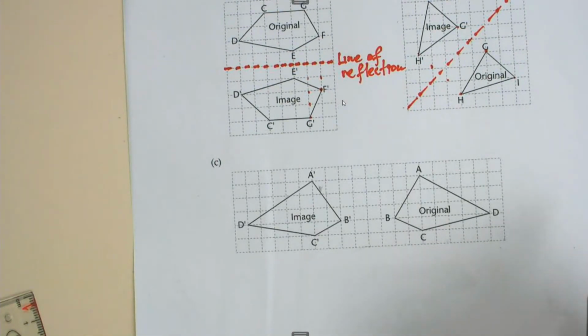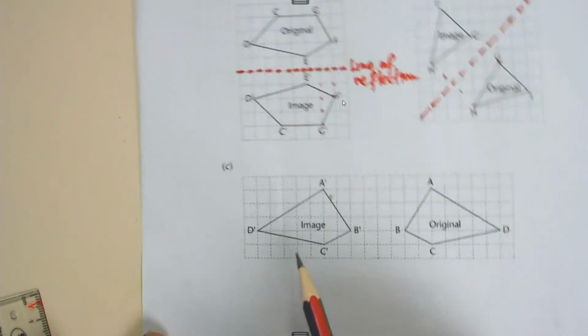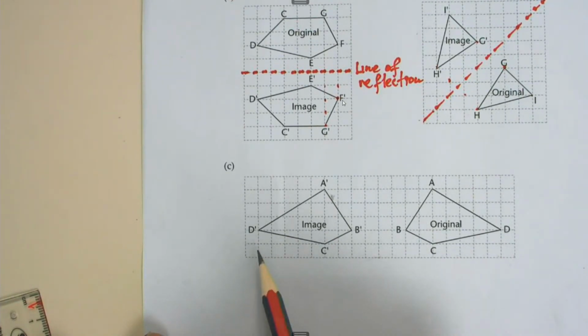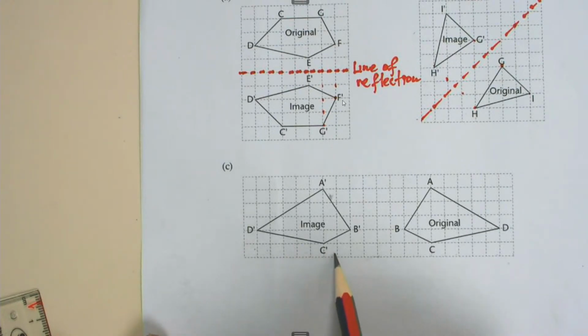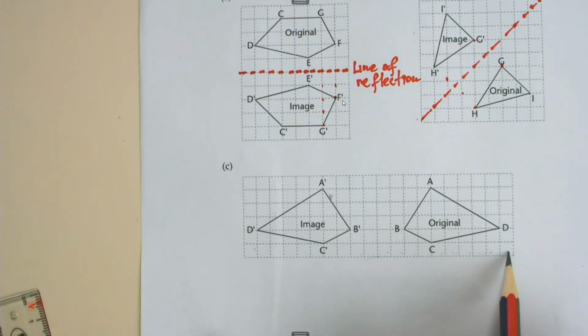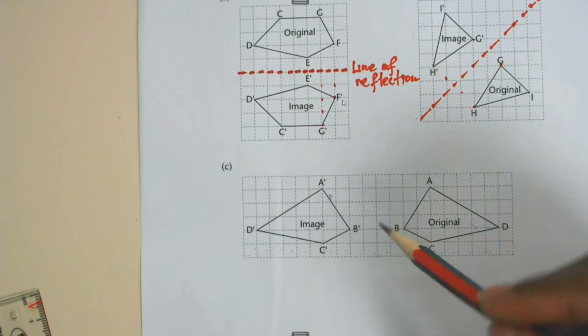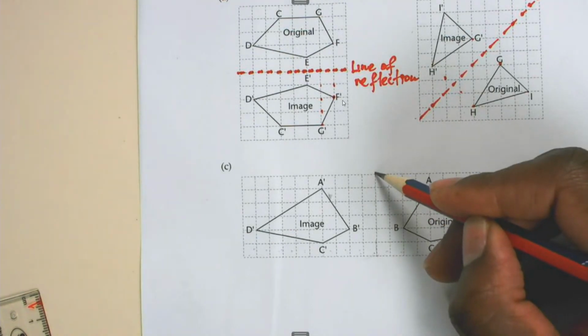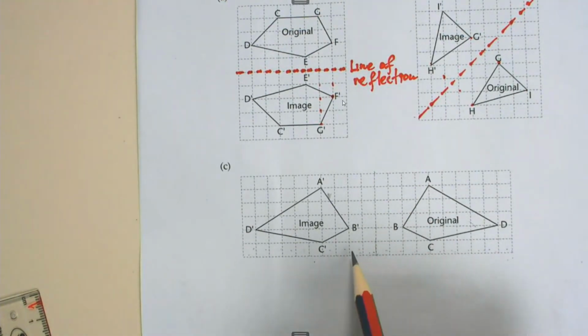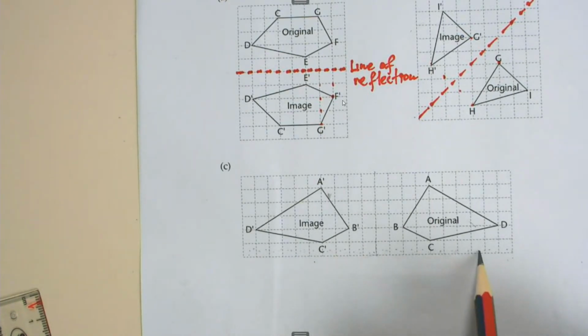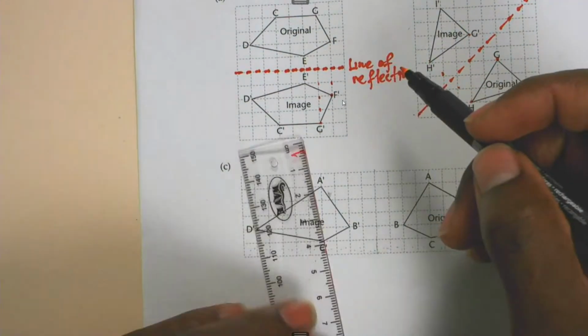All right. Now, first of all, what do we need to do? We can count the blocks. How many blocks are there? 1, 2, 3, 4, 5, 6, 7, 8, 9, 10, 11, 12, 13, 14, 15, 16, 17, 18, 19, 20. So when our line cuts it, it must be 10 this side and 10 this side. Now let us see, 1, 2, 3, 4, 5, 6, 7, 8, 9, 10. Meaning, when we draw our line here, we'll have 10 this side and 10 this side. Therefore, our line of reflection would be here.